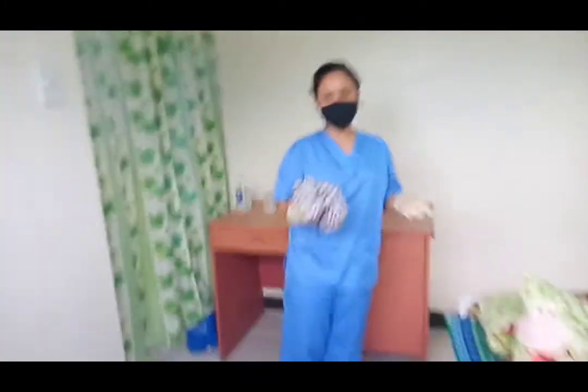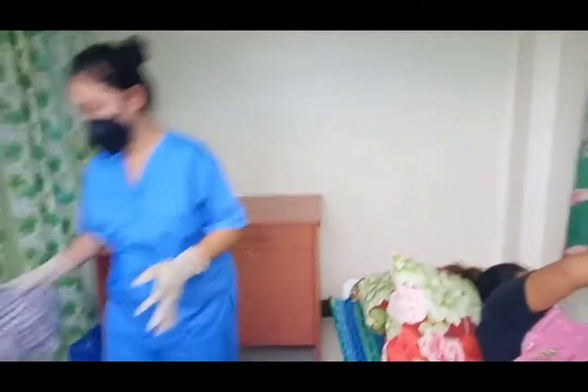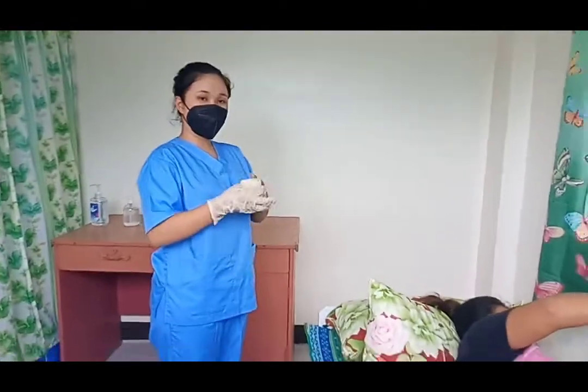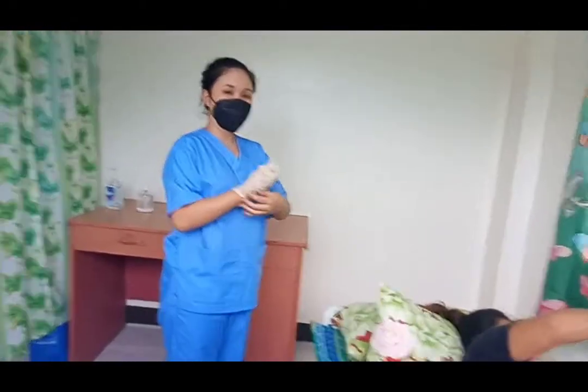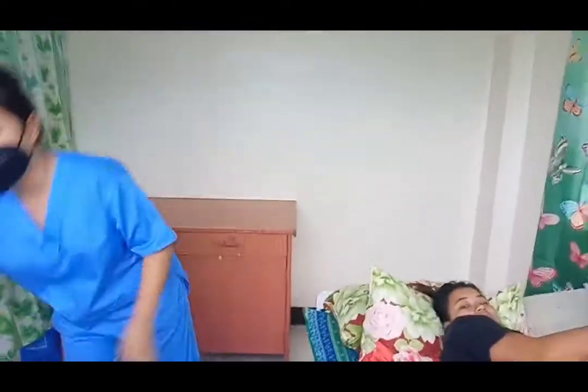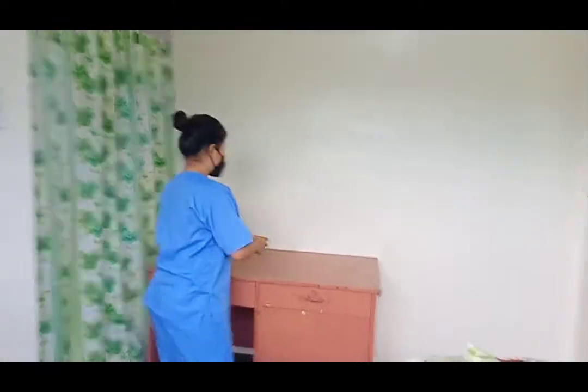Dispose of it in the proper laundry box. Then remove the gloves. Dispose of them in the proper receptacle. Perform hand hygiene.